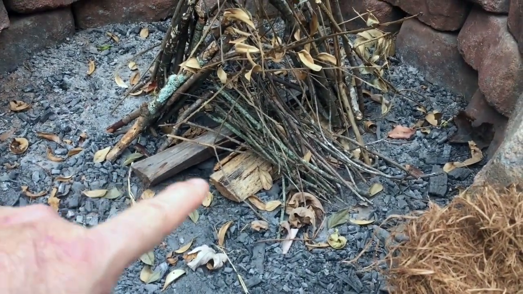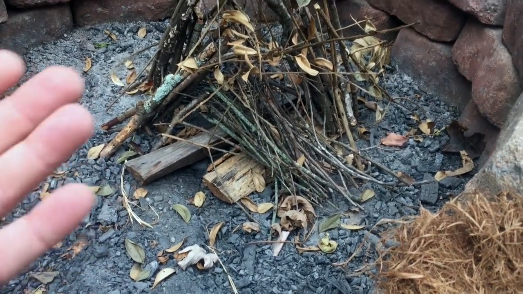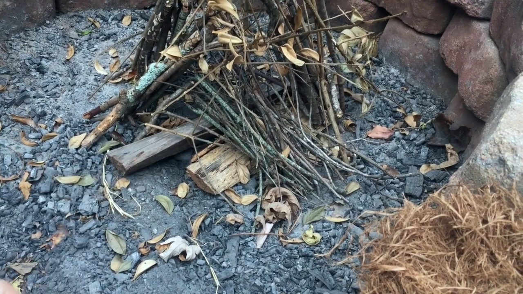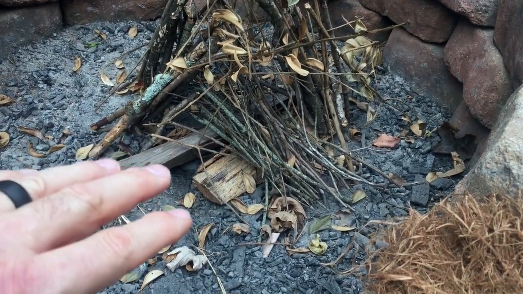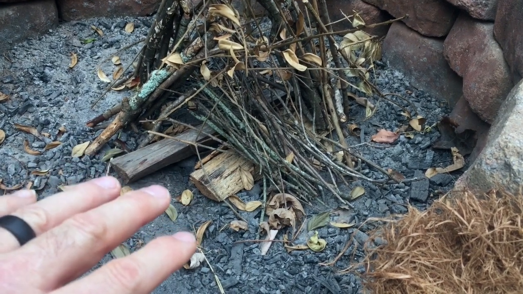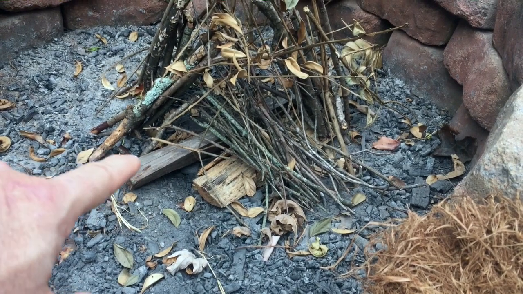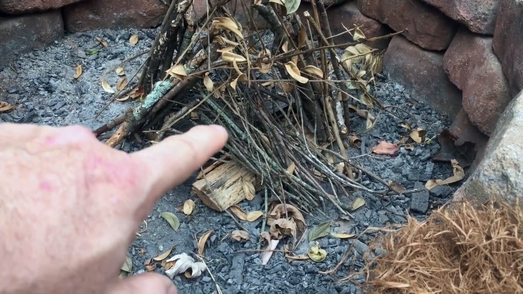Secondly, I've got my platform, and the reason for my platform is to make sure that it's off the ground. Number one, it gives me air circulating underneath it. And number two, it gives me the ability to ensure that if it's wet on the ground, I don't have to worry about the dampness killing my fire. Okay? But you'll notice that this log here is a little bit higher than this one, and the reason being is because I want to put that in an angle.